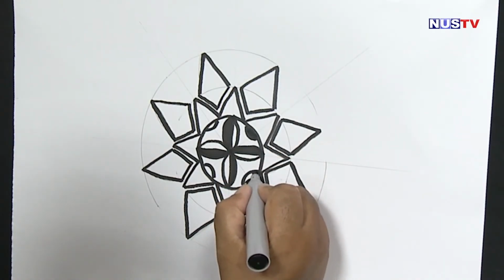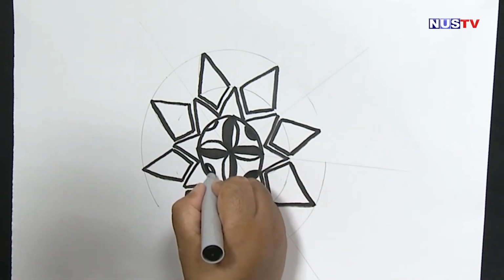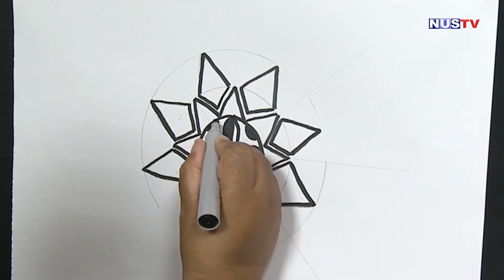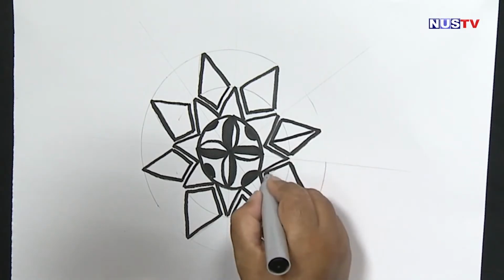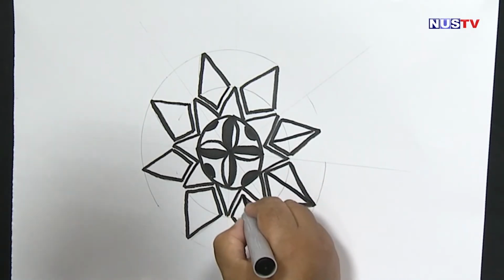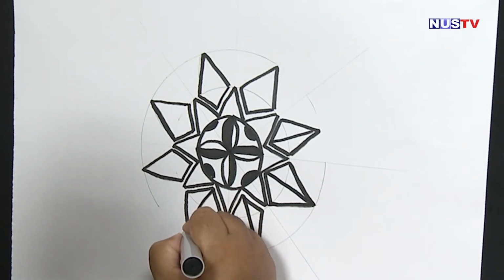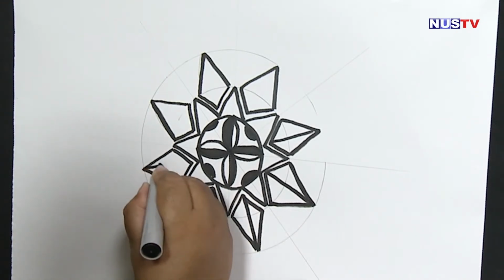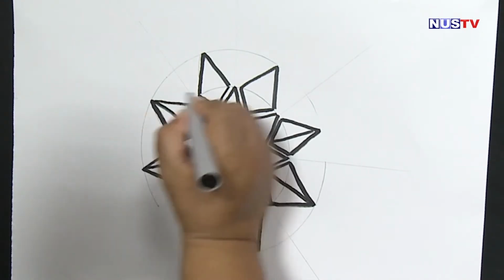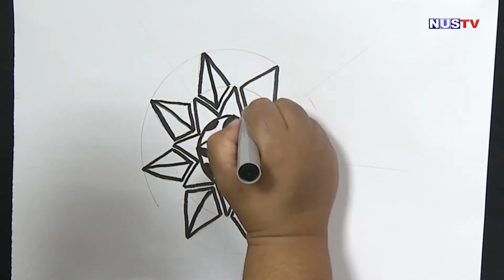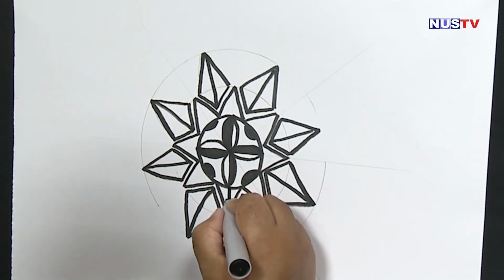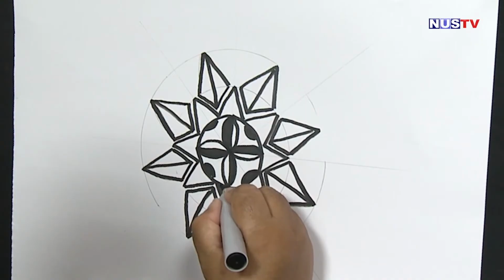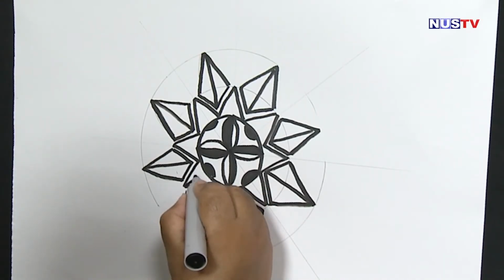I can add color in there. More lines to make it more interesting, and more color.